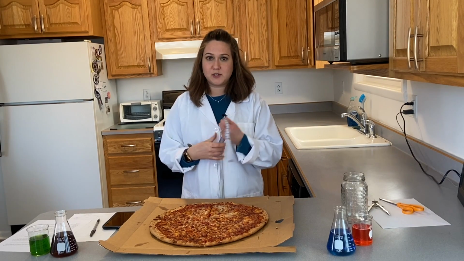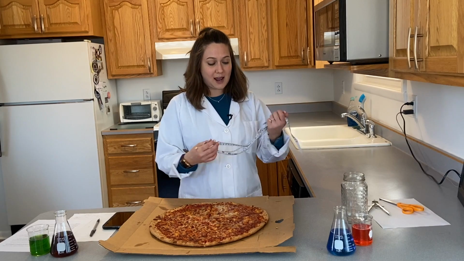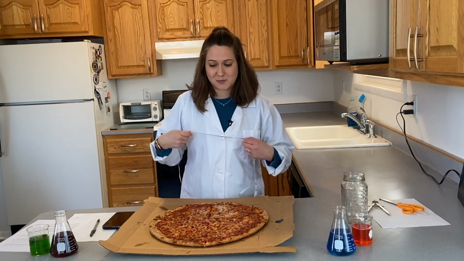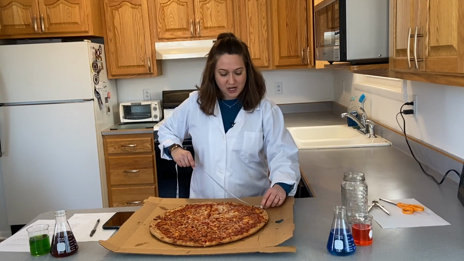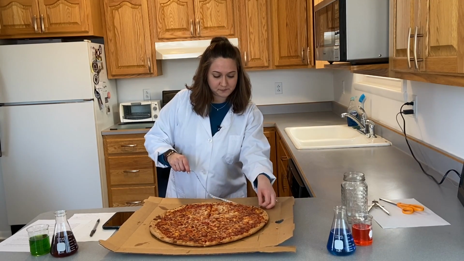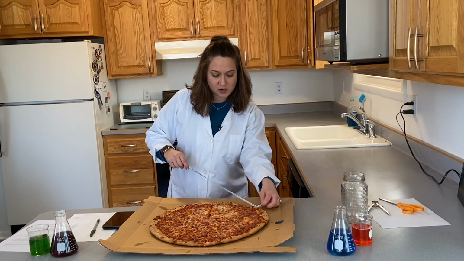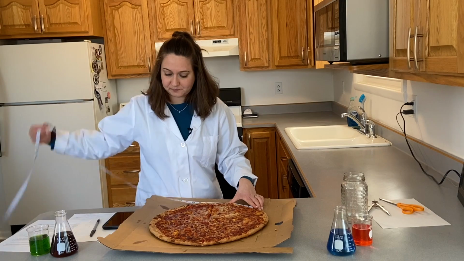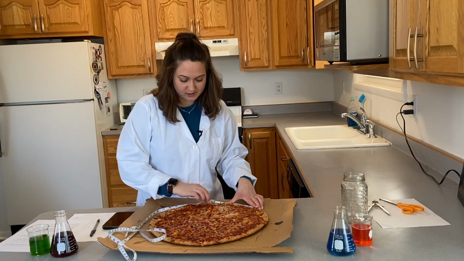So the first thing I'm going to do is take my tape measure here, and I am going to measure the circumference of my circle, and I am going to use centimeters because I'm a scientist. So let's check it out. We're going to start off here and use this tape measure to go around the pie to get its circumference.